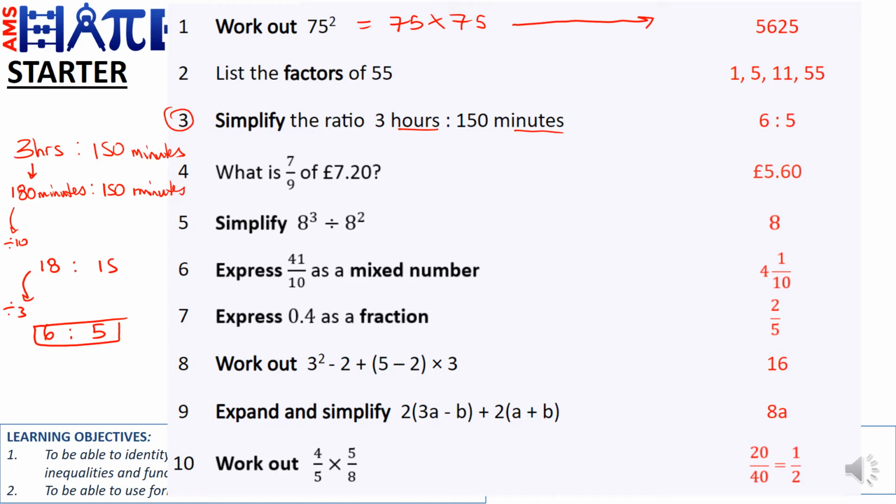Another problem that I'd want for us to look at is question 8. It says that we need to work out 3 squared minus 2 plus (5 minus 2) times 5.